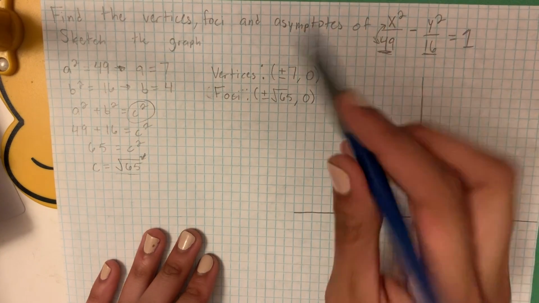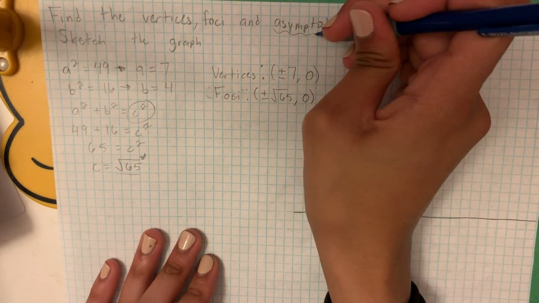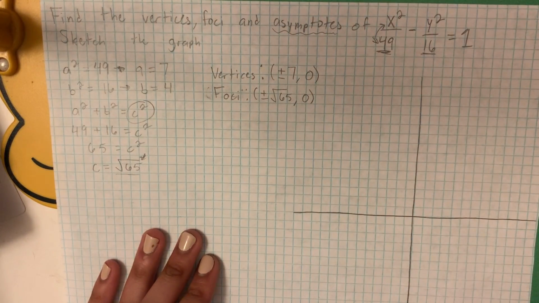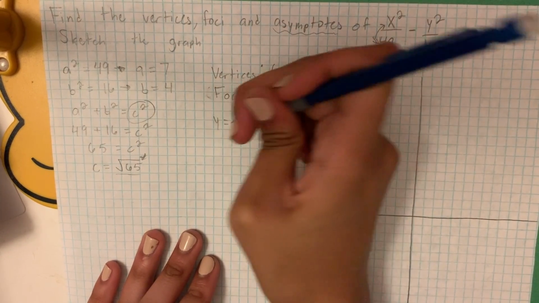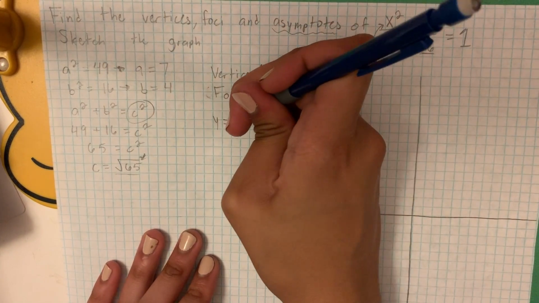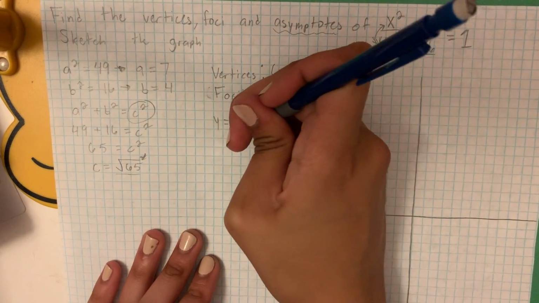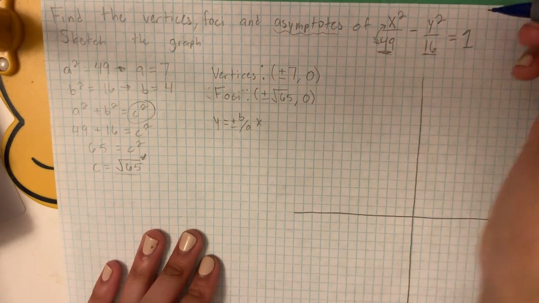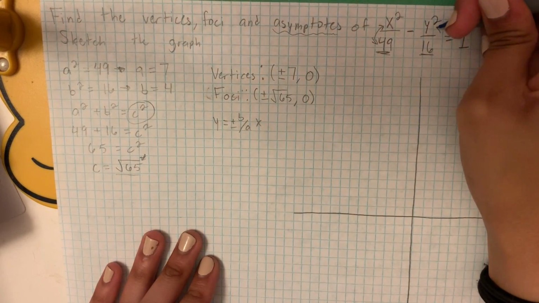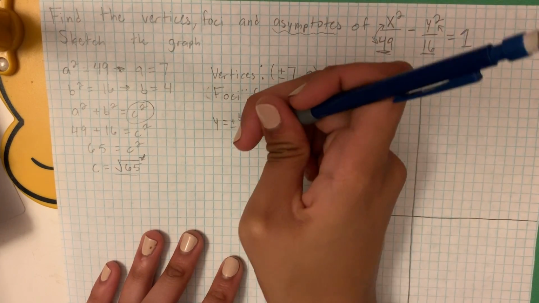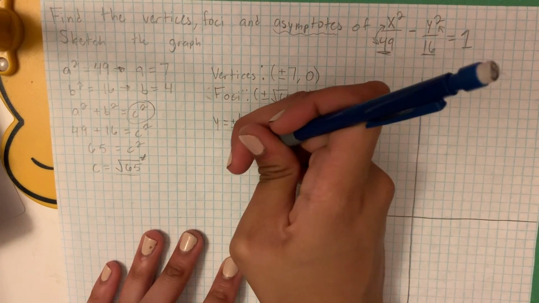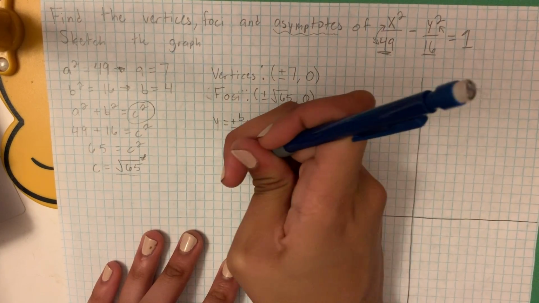And then finally, we can solve for our asymptotes, which is the last part of this problem. And we know from the previous section that y is equal to b over a in this case, because our b value is connected to our y value. And we know that usually our slope is rise over run.